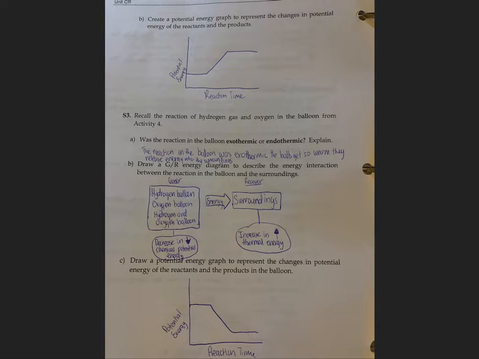For B, the potential energy graph, when we did the activity, the exothermic went down, so the endothermic, I would say, would go up. It would go straight up and then straight again. I was really unsure how to do the graphs, but I'm guessing they're similar, they're just opposite directions.